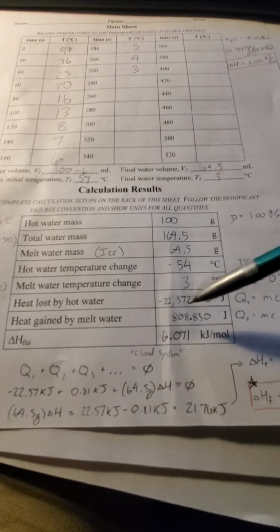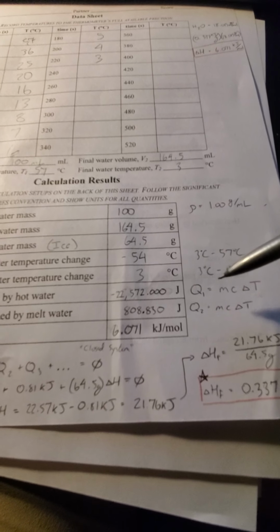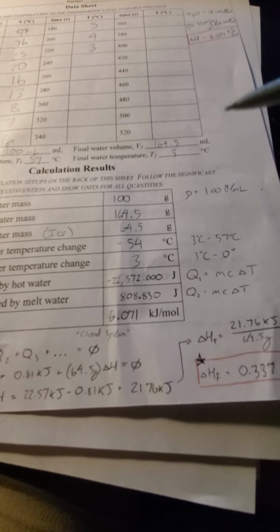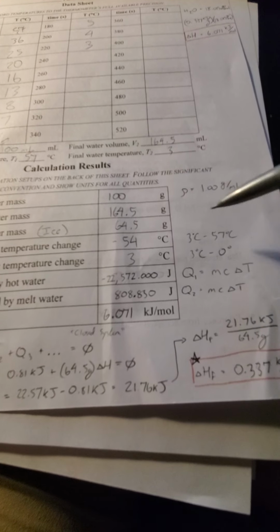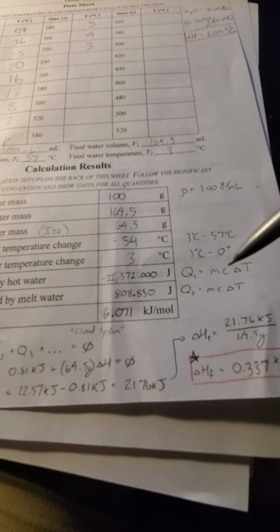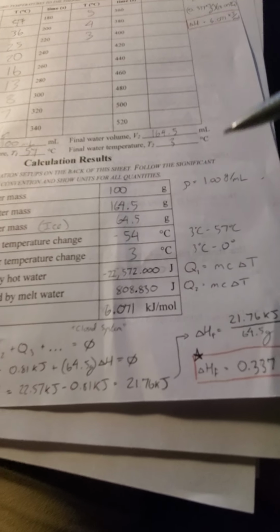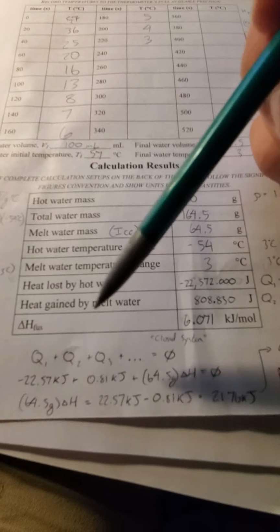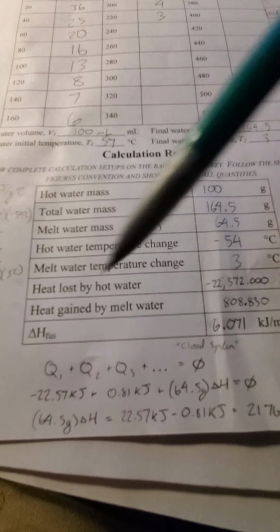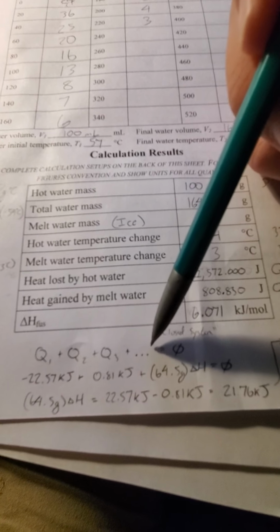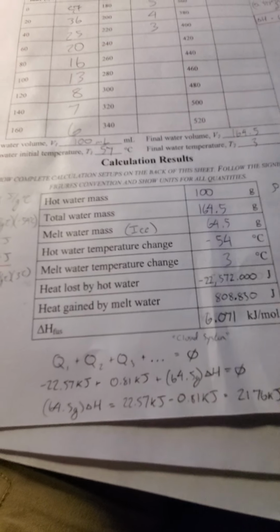Heat lost by water, so we use this equation here, Q equals mc delta T, m is mass, c is specific heat, and delta T is temperature final minus temperature initial. We also want to keep in mind that in a closed system, you take all the energies, Q1, Q2, Q3, and so on and so forth, equals 0.